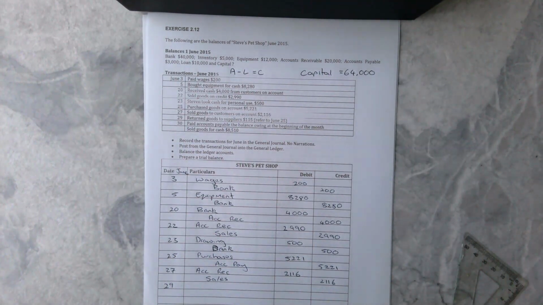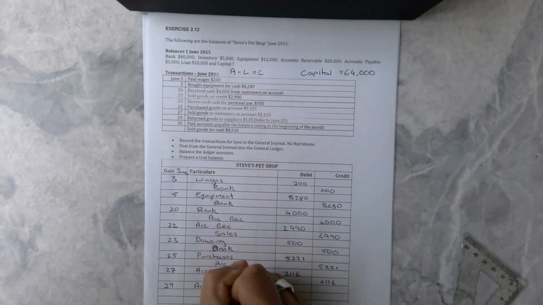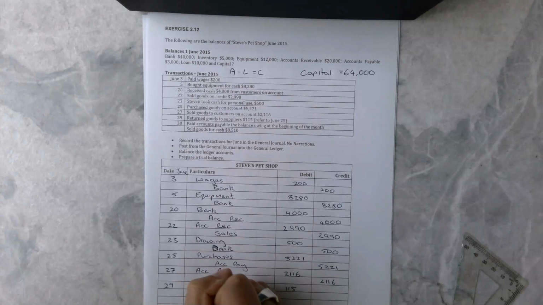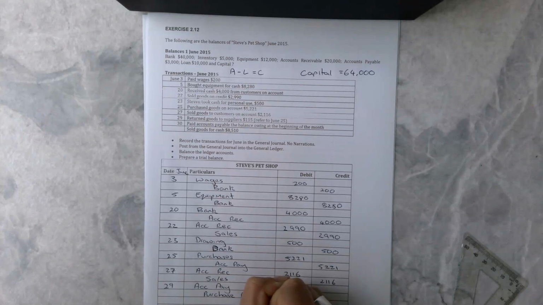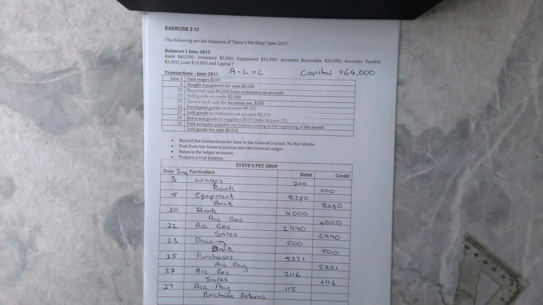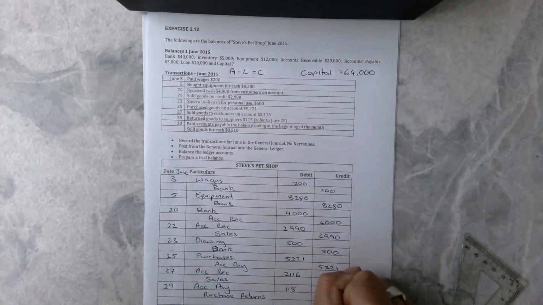Return goods, remember purchase returns is a contra expense, which means it's going to have a credit balance. So we need to work out what other account is affected here, and it says pretty clearly here refer to June 25th. And on June 25th we used accounts payable, so that's going to be our debit account. And our credit account is actually going to be purchase returns. But for the sake of this video, I'm going to put returns in brackets. Or am I? No, we do have a purchases account later, so we can keep it that way.